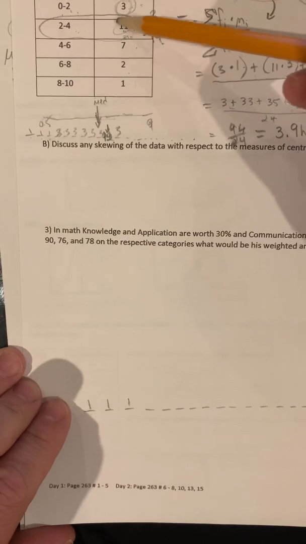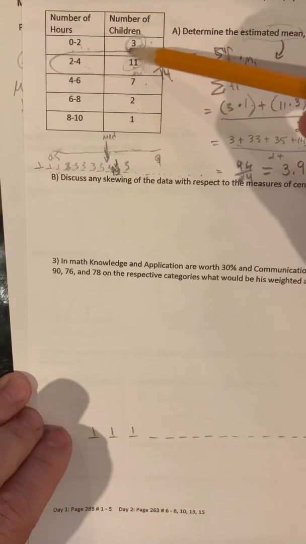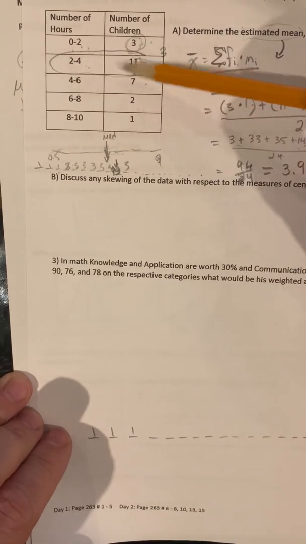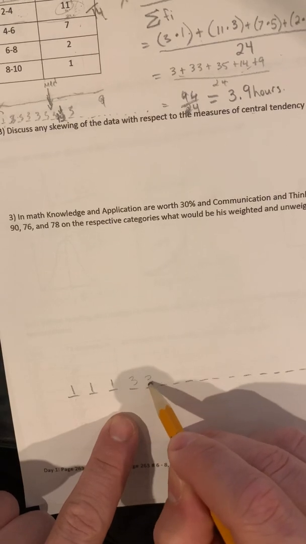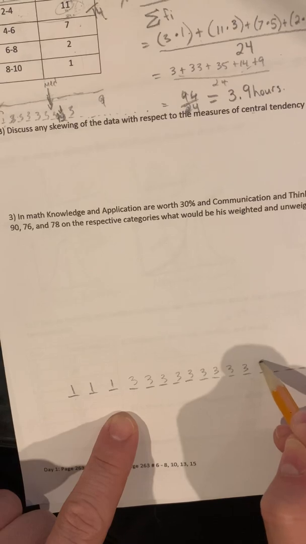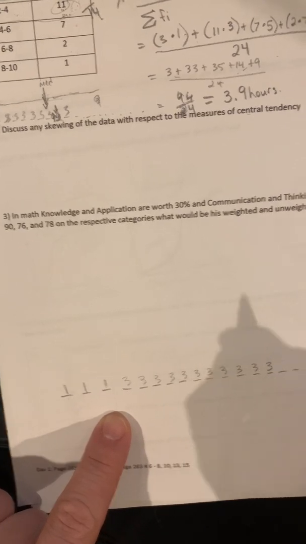Okay, then the next 11 entries, or the next 11 lowest, are going to be in this range. So we'll just say they were all 3 hours. So my next 11 are going to be 3s. 4, 5, 6, 7, 8, 9, 10, 11.